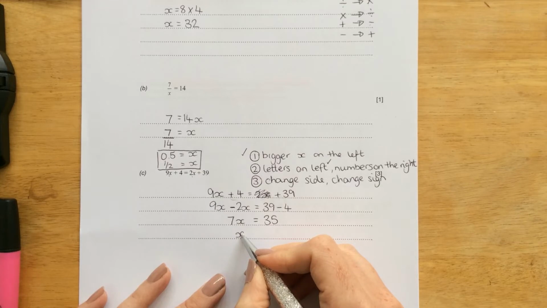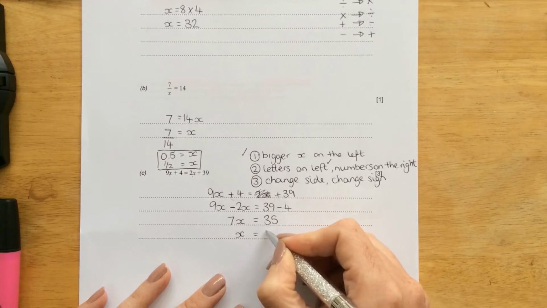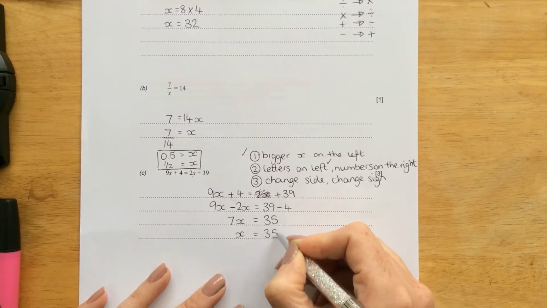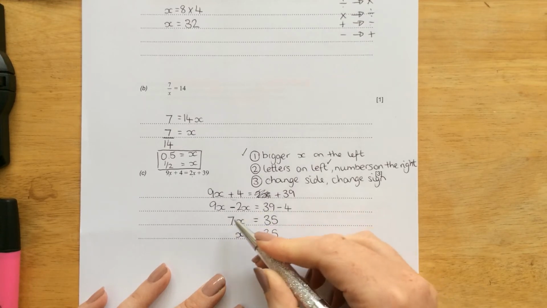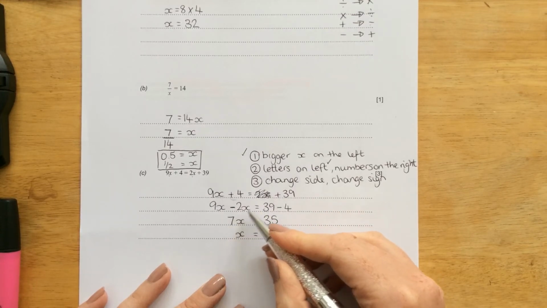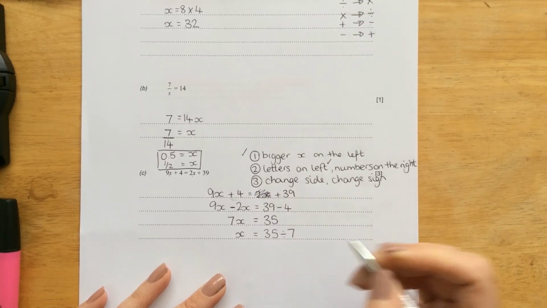I want the letter on its own, that 7 is in my way, so I take it over to the other side. Bring the 35 down, don't steal its seat, that would be rude. When I bring the 7 over here, it was a times by 7 over there, so now it's going to be a divide by 7 over here.